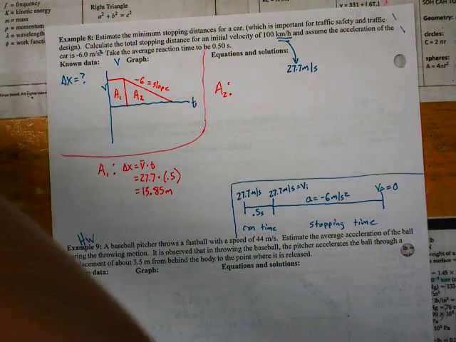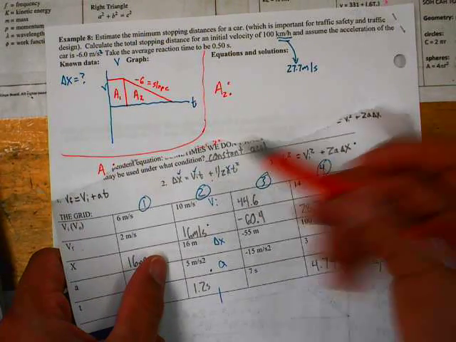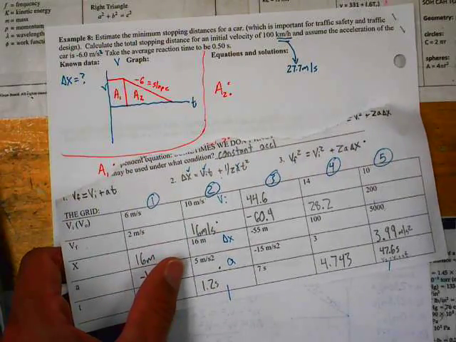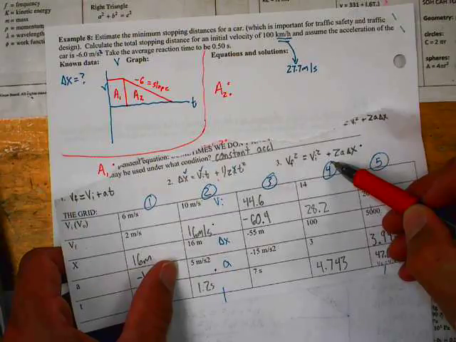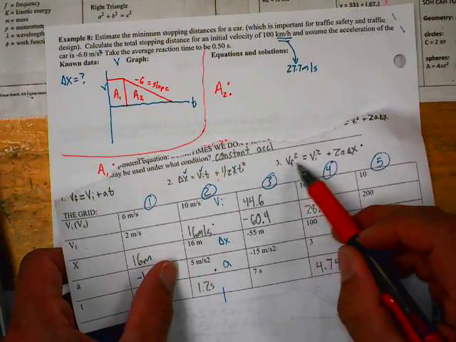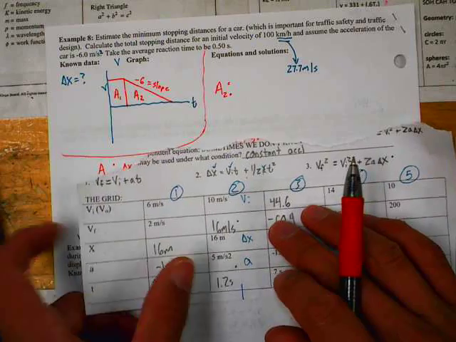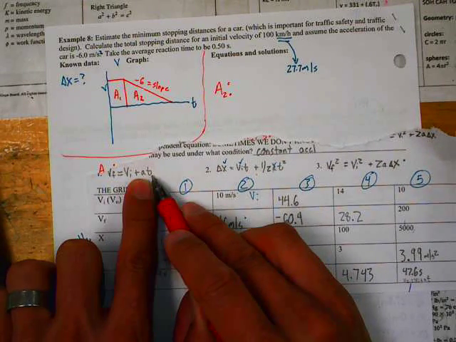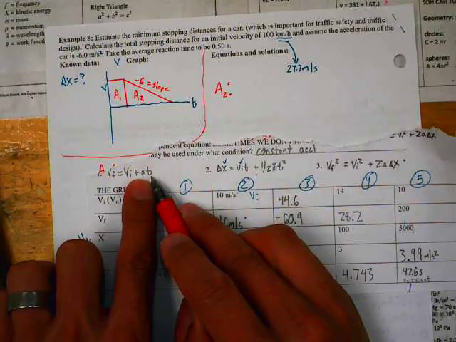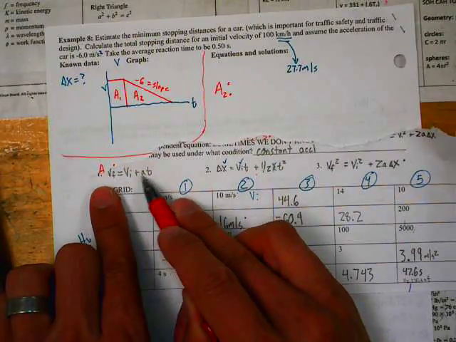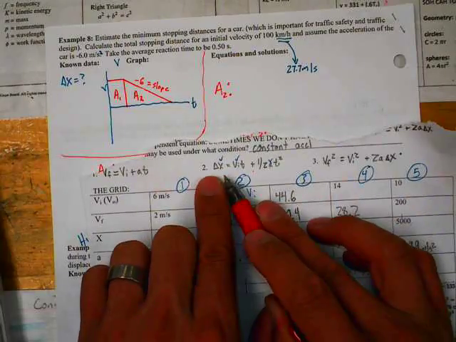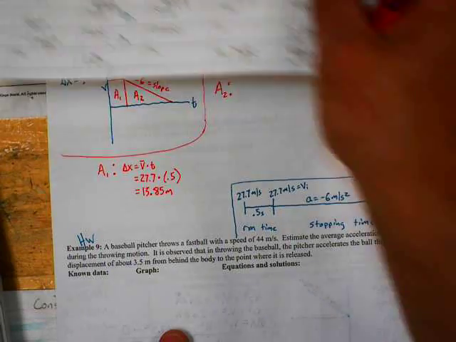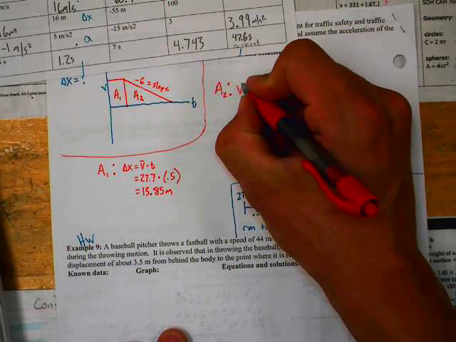No, we don't know time, so we can't use that one. This one, do we need to know time? No, so we have all of the info to use this one. Now before we do that, check this out. You could use this to find time, right? Because we know these three things. And then we could go and use this to find delta x. So two ways to do it. I always choose the way that's simplest. So let's do this.